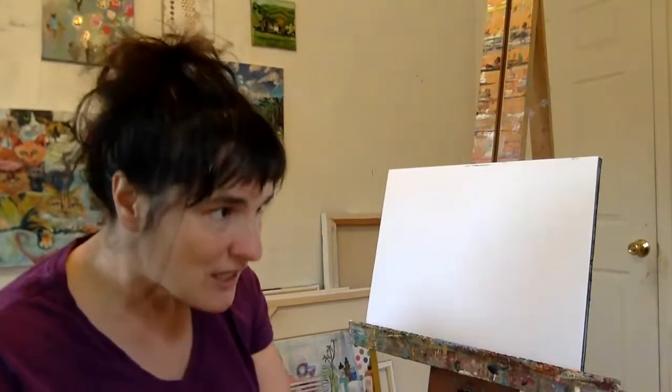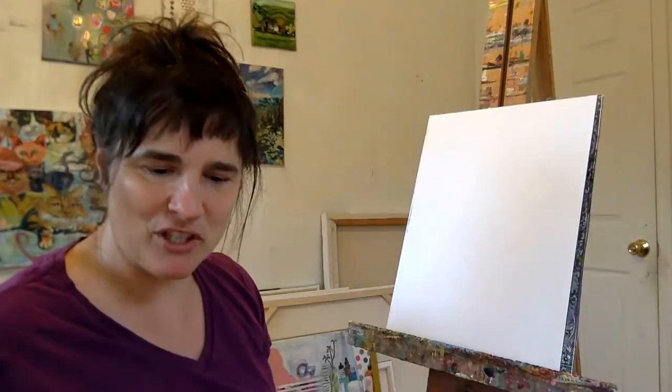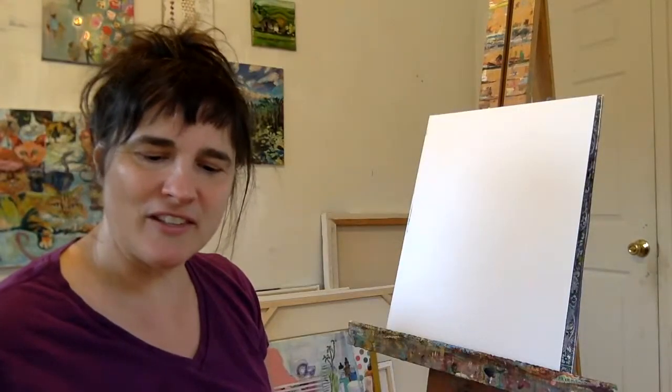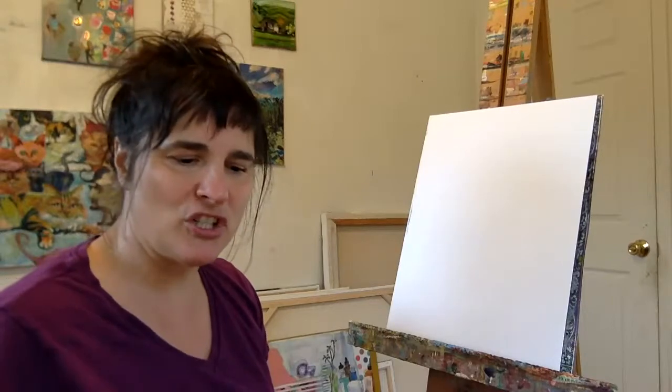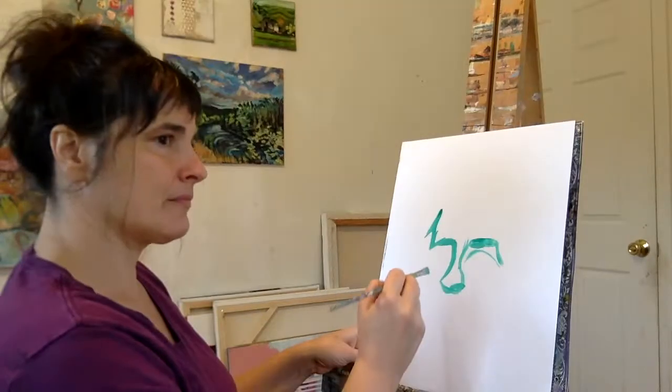Okay, so I'm going to do a self-portrait using this concept of wild color. I'm going to start with green. I love this phthalo green. It's a really bright, punchy green. So I'm going to start with that.